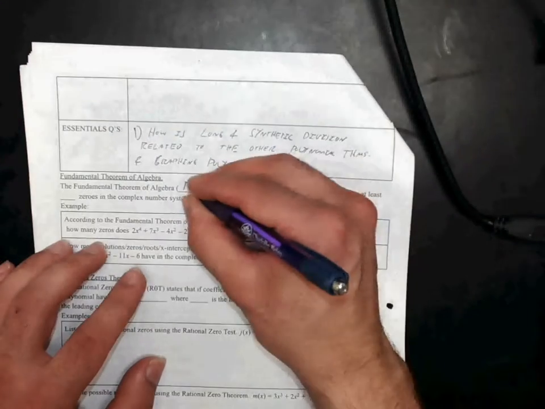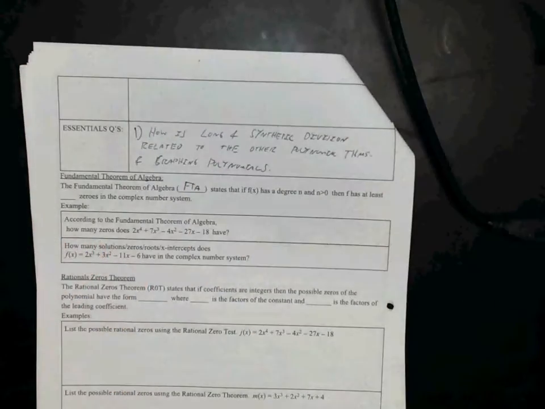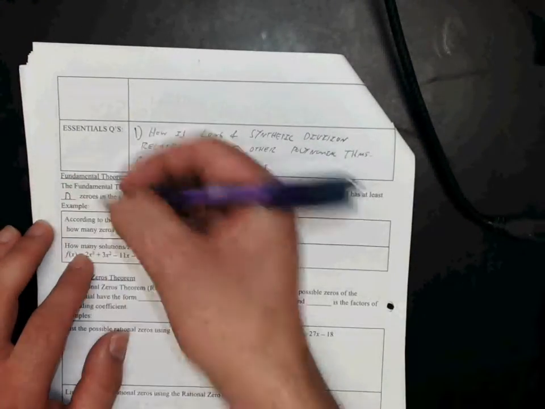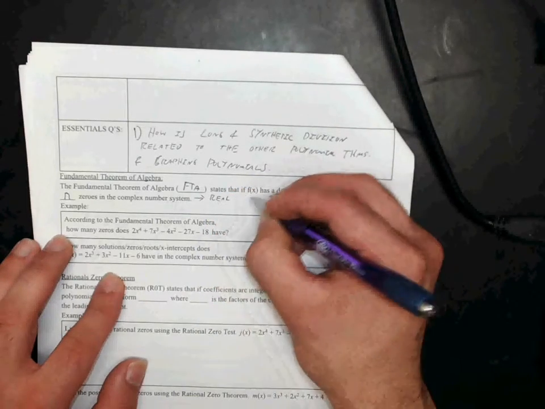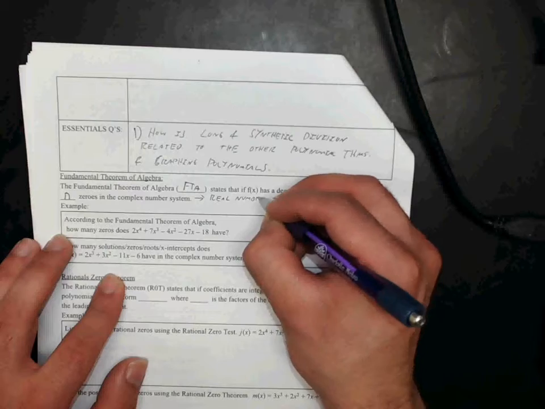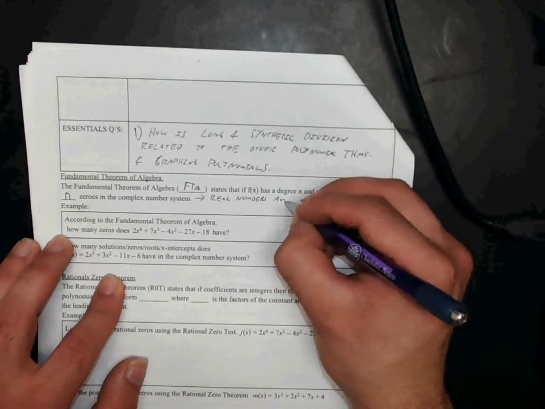The fundamental theorem of algebra, FTA, states that if f of x has a degree n and n is greater than 0, then f has at least n zeros in the complex number system. The complex number system includes both real numbers and imaginary numbers.